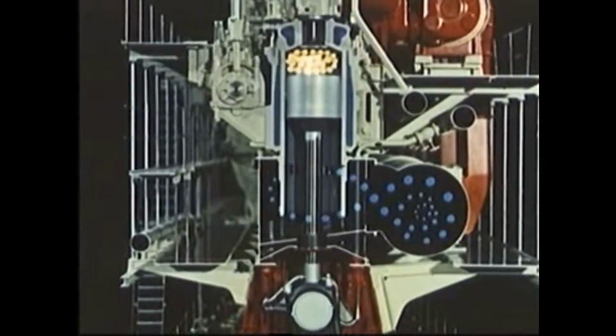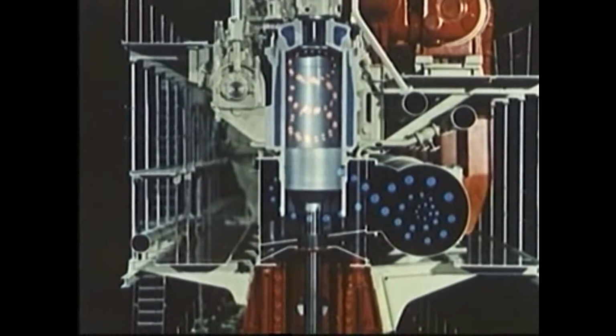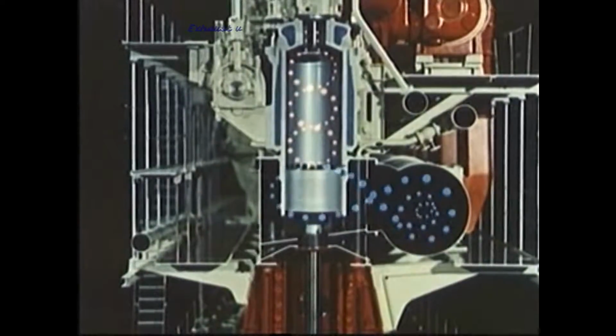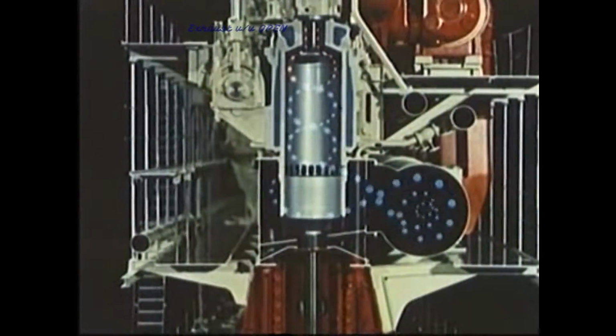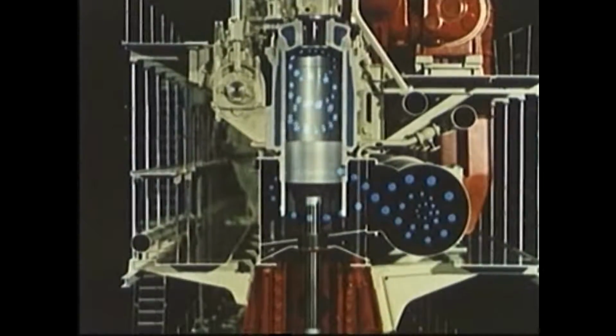The combustion increases the temperature and thereby the pressure which drives the piston. The exhaust valve opens, the pressure falls, and the combustion products are expelled. The air is again compressed.